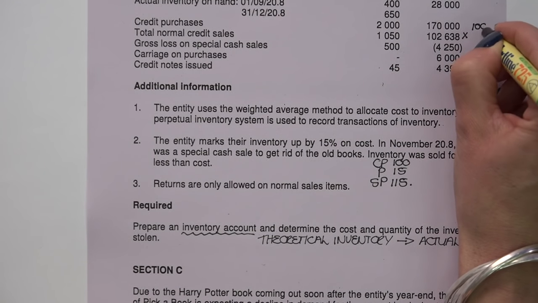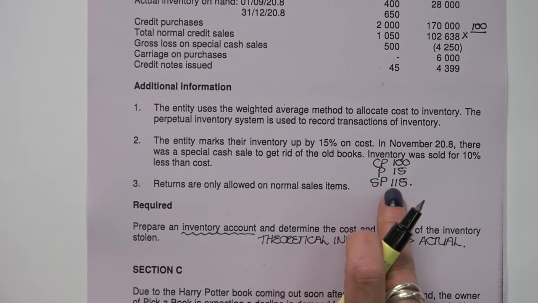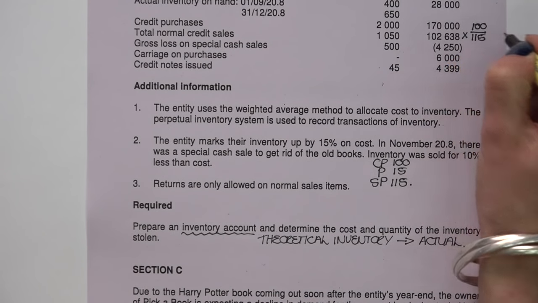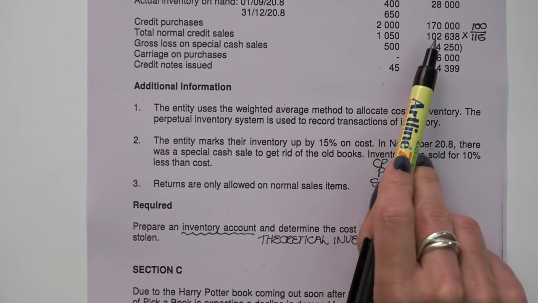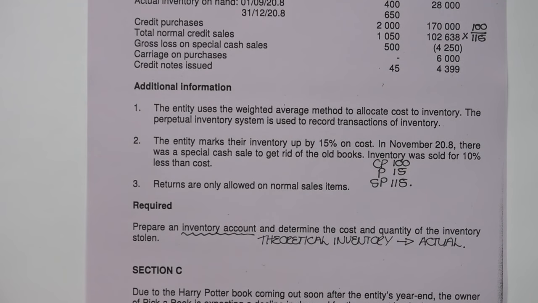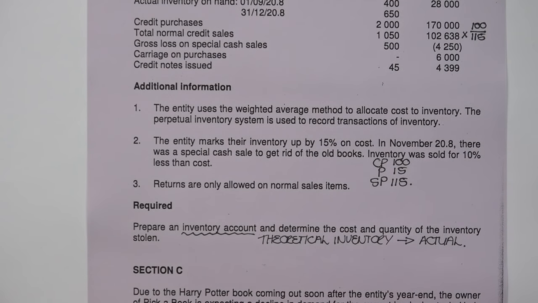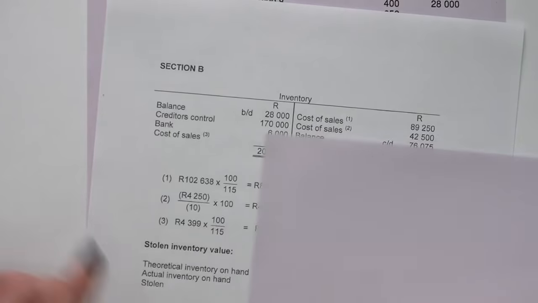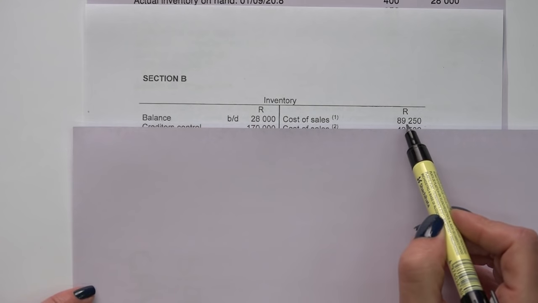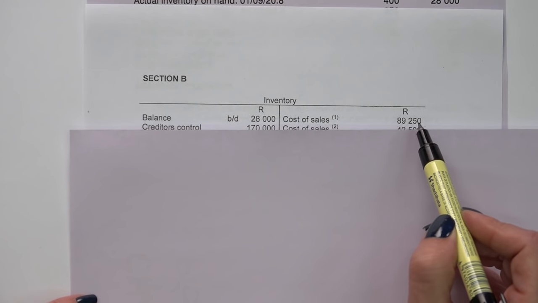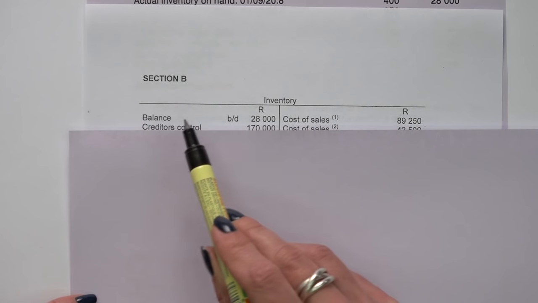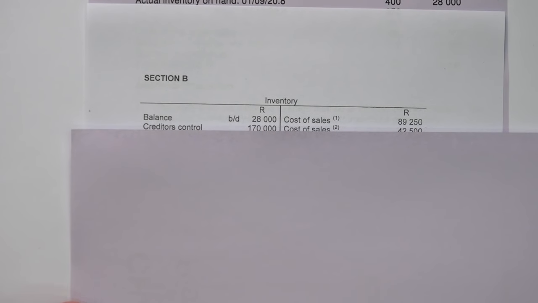I want the cost divided by what I was given. I was given a selling price of 115. So to convert that 102 into a cost price, I multiply with 100 and I divide it by 115. And that will give me my decrease in inventory on the credit side of 89,250. So I keep track of the inventory in the inventory account at cost price, increases and decreases.